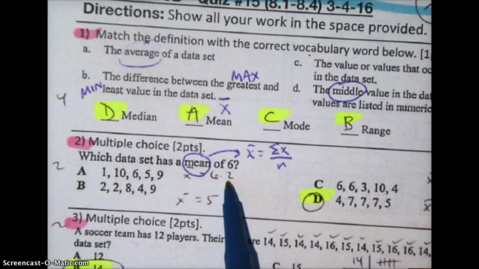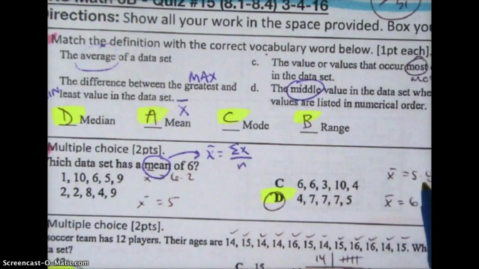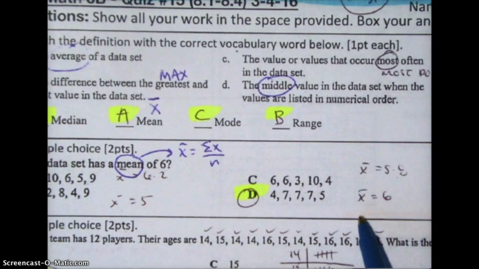Set B, your average would be 5. Over here on the C, if you add all those up and divide it by 5, you'll get 5.8. And D is your answer because when you add them all up, you'll get 30 divided by 5 equals 6. So D is your answer.